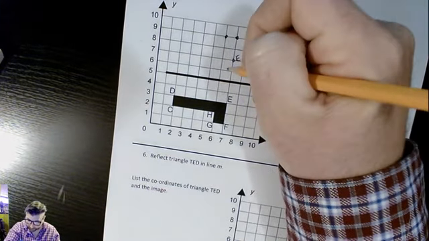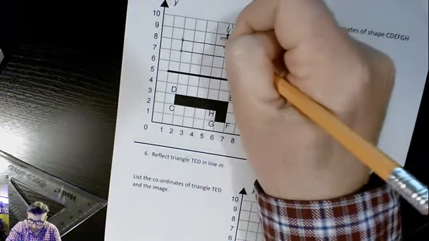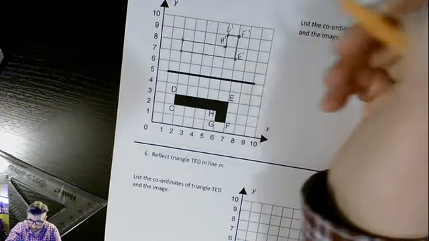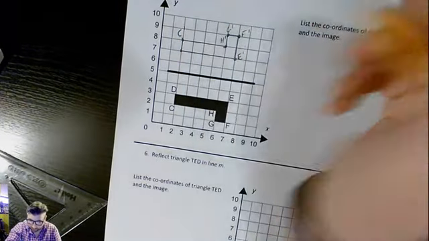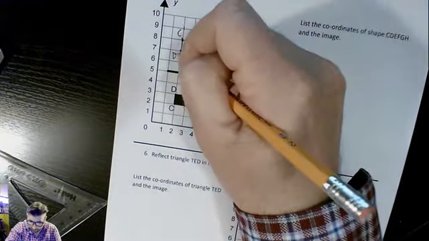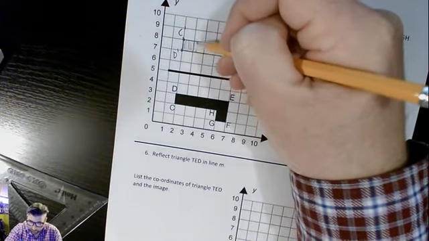And now I can just fill in the prime mark 1. Beside F is G prime mark 1. H is prime mark 1. And then C, because it flipped, C is going to be at the top, prime mark 1. And D prime mark 1 will go right there. And then shade it in.